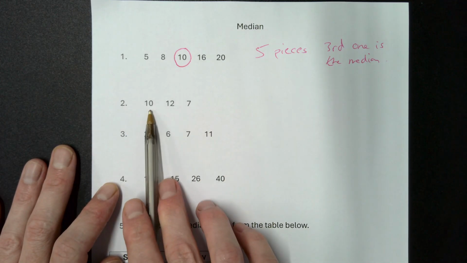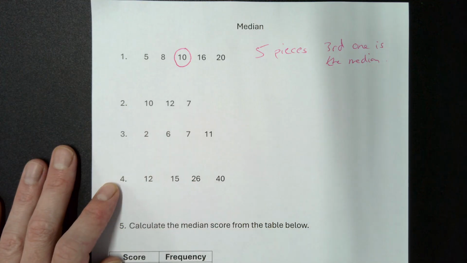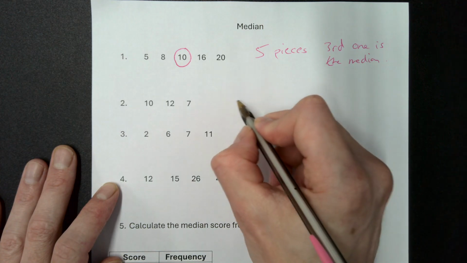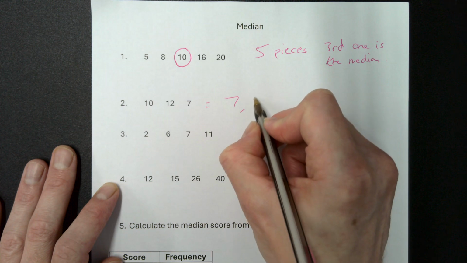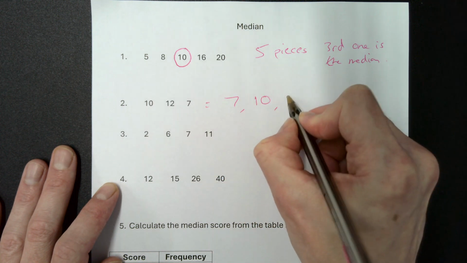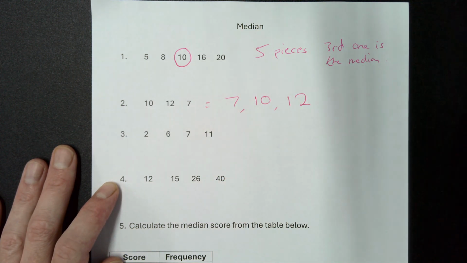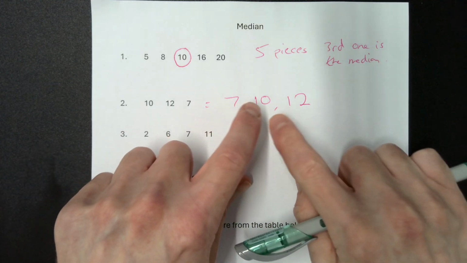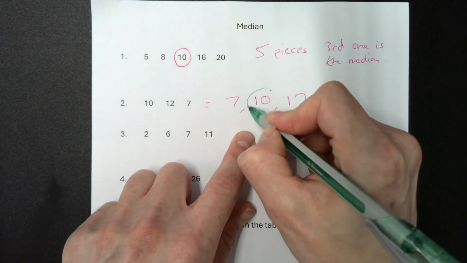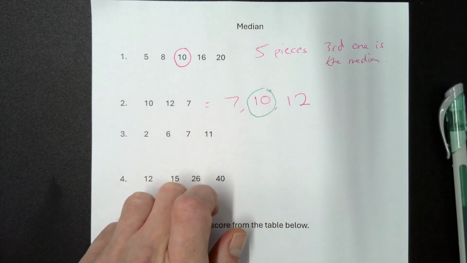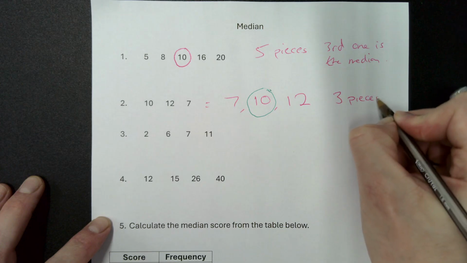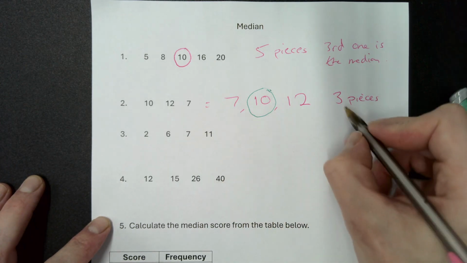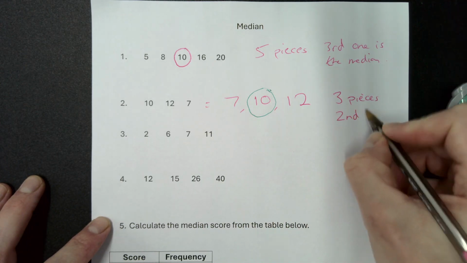Right, on here you've got 10, 12, and 7. Now, for the median you put the data smallest to biggest, then you pick the middle one. So always check, are the scores in order? Then we count in 1, 2, and the median is 10 again. Here we've got 3 pieces of data, and the second one is the median.